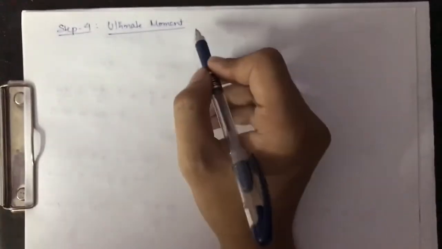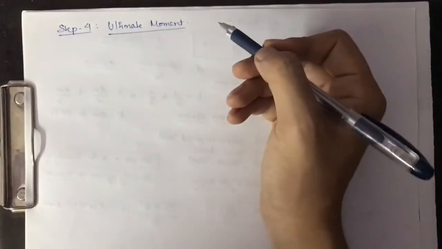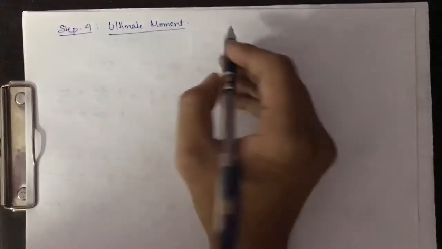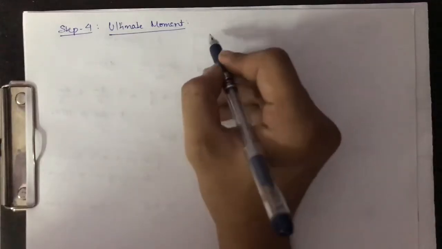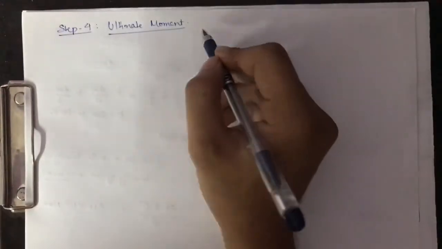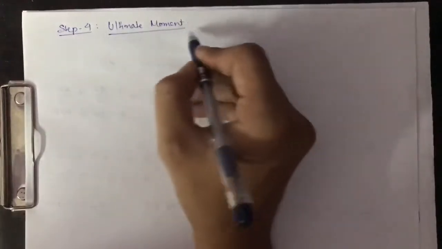Guys, as we all know, in the limit state method we are working with the factor of safety. So we have to multiply the factor of safety with the bending moment, and we will find the ultimate moment.